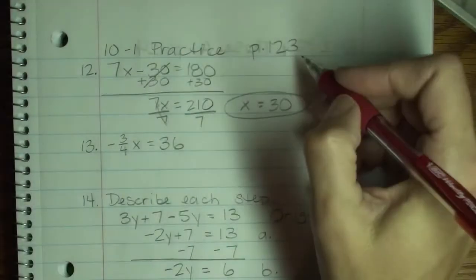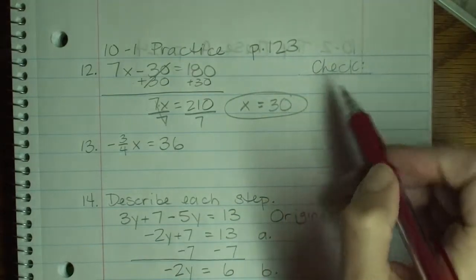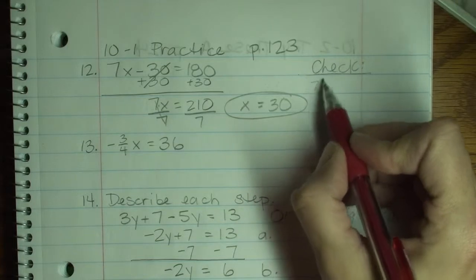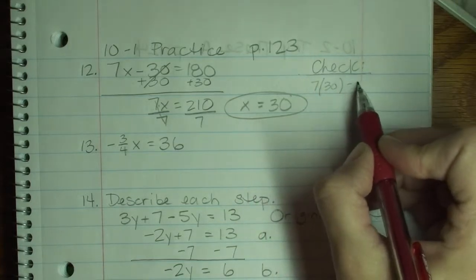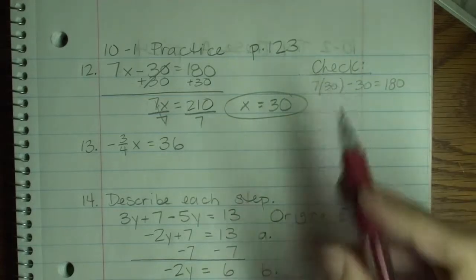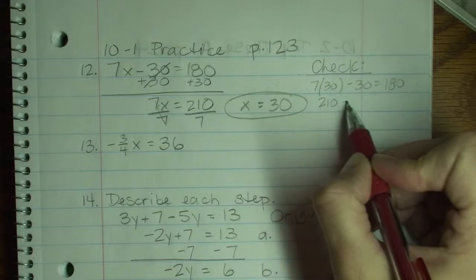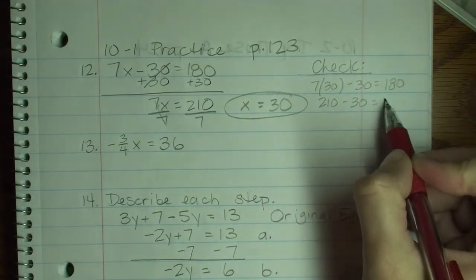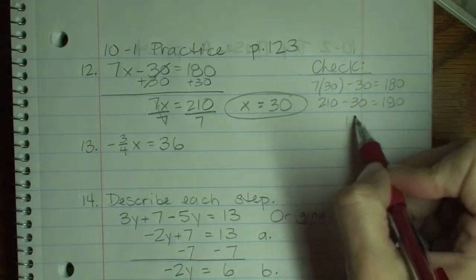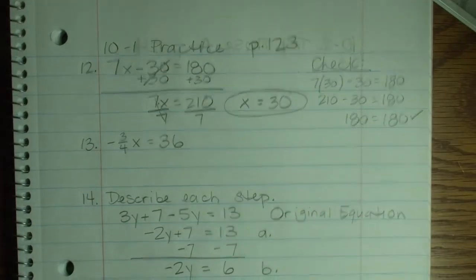And then you would want to do your check step over to the side. Okay? And that is just plugging in your answer and making sure it works. 7 times 30, I just said it would equal 210, and then minus that 30 off will give us 180. So the check step works.